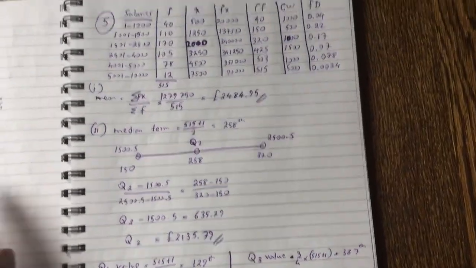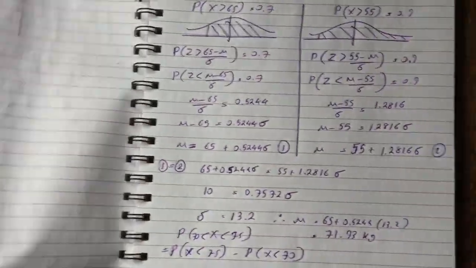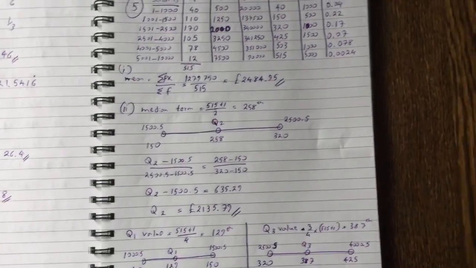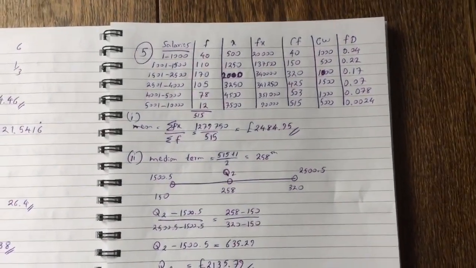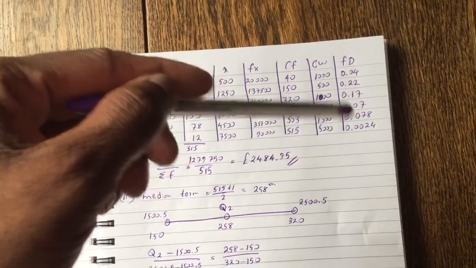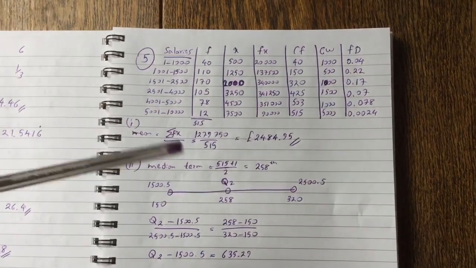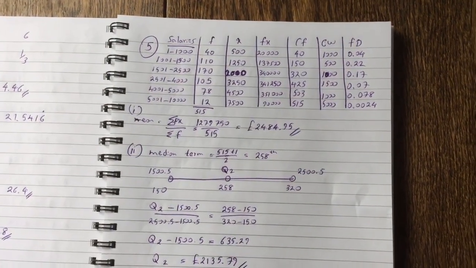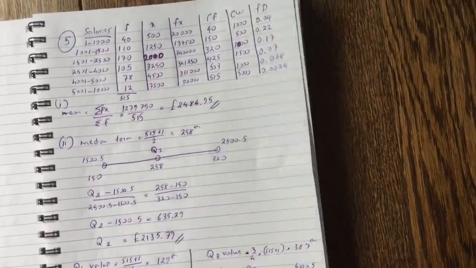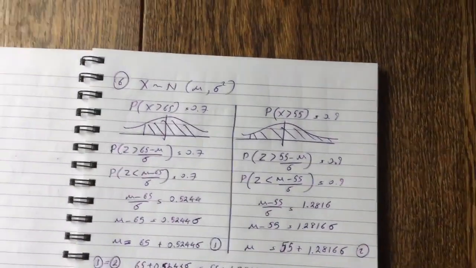So I've left the last bit out of it. I did complete the class width and the frequency density, but I didn't draw the histogram. You can just draw the histogram using those, that's not a problem. And also I left the standard deviation, you just plug in the values to the formula. So that leaves us with the last question.